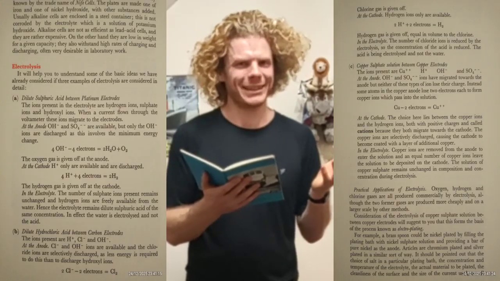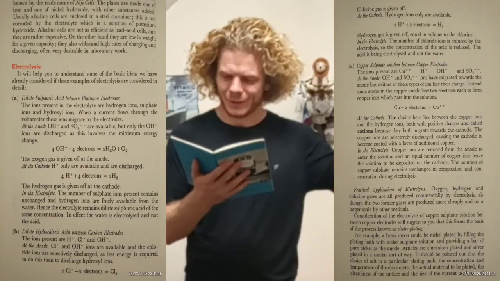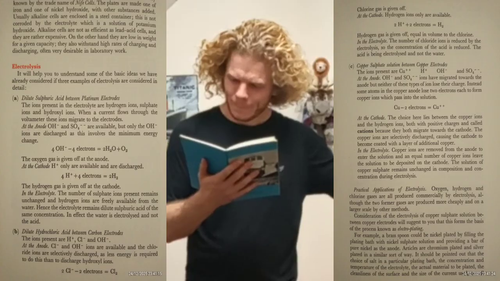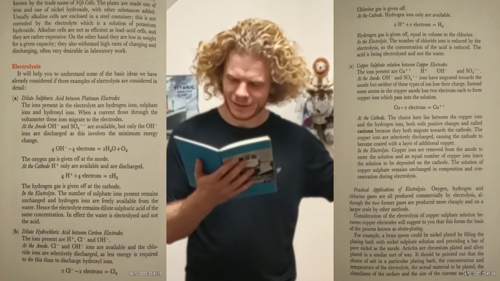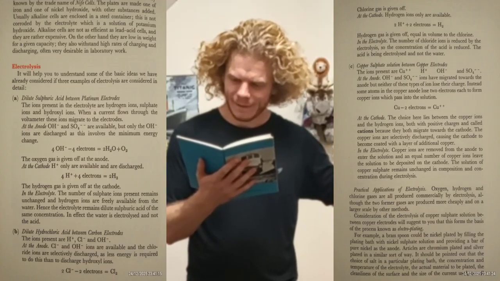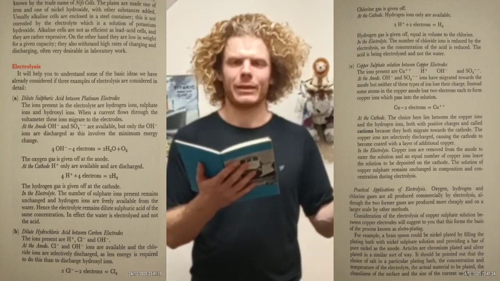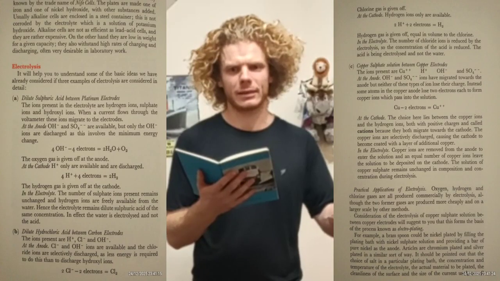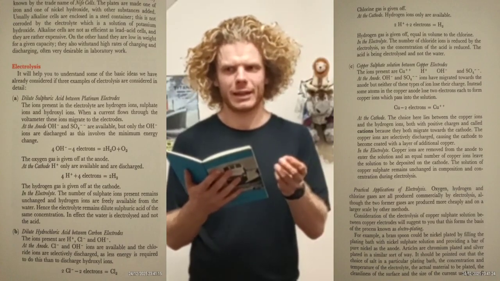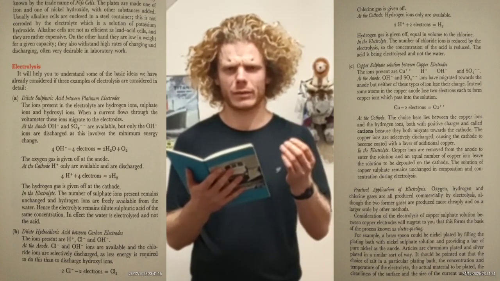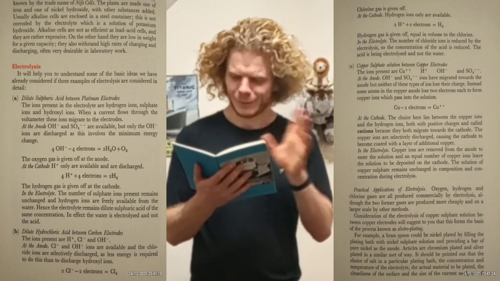I think it makes sense in a way, because we had one type of ions going there, and some ions going there, and they were reacting, taking the copper, and then going over to the cathode, where the copper is reacting with the copper. Something, I don't get it.